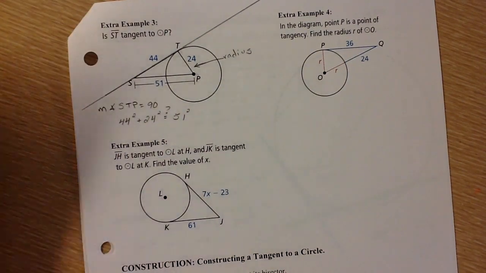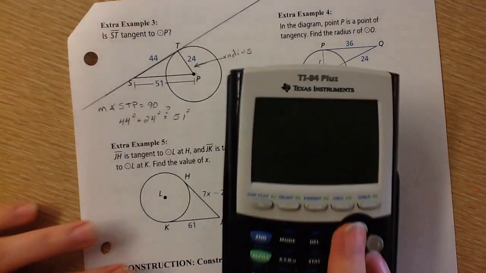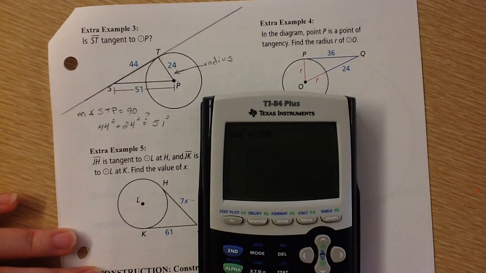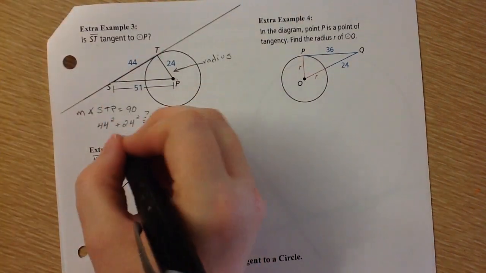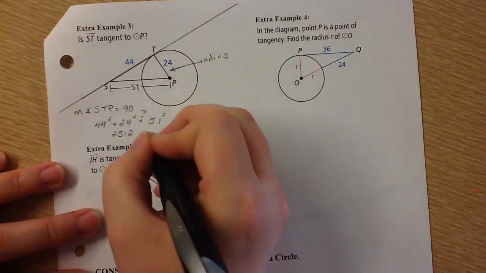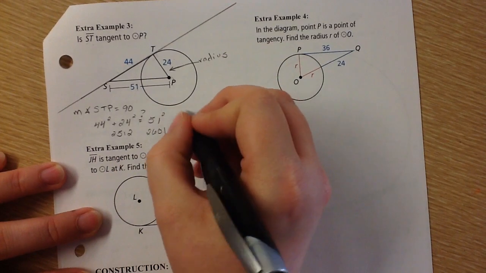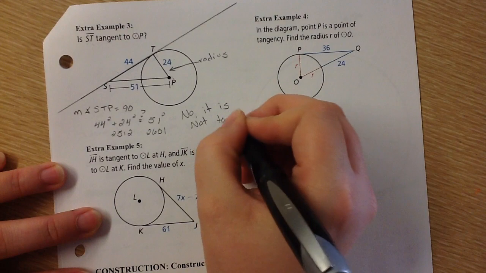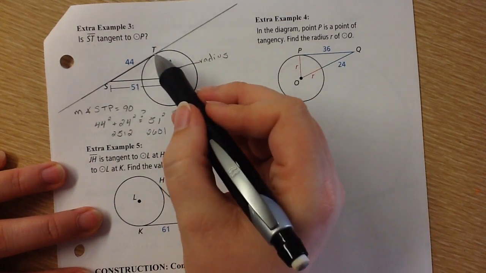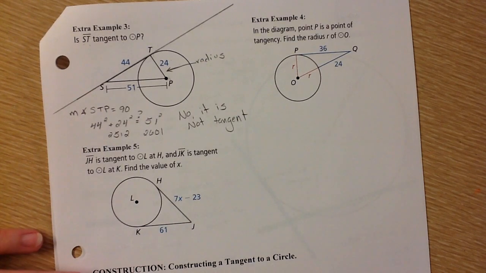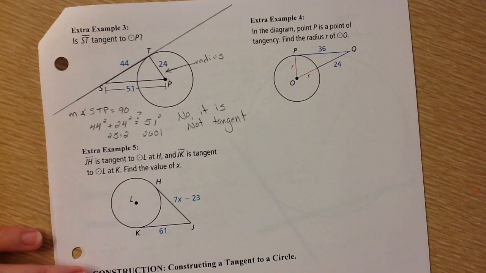So then we go ahead and grab our calculator. 44 squared plus 24 squared equals 2512. 51 squared is 2601. So no, it is not tangent. Basically, if we zoomed in farther, we'd be able to see it crosses at more than one point. Just double checking. Yep. Okay.